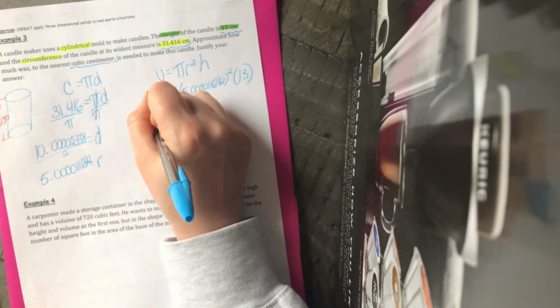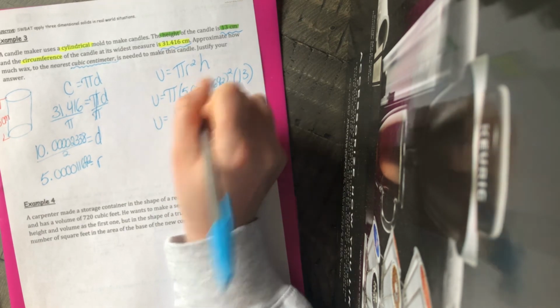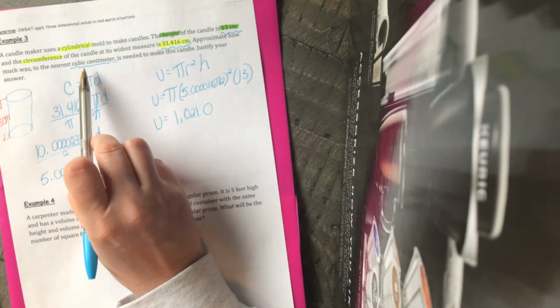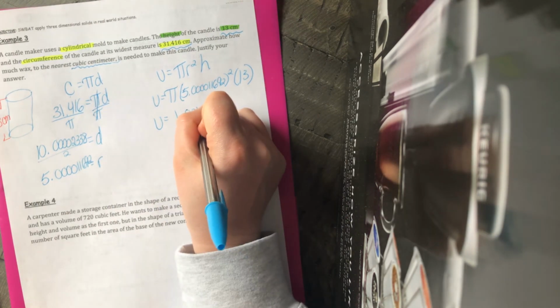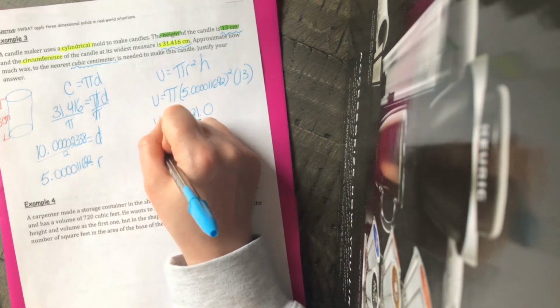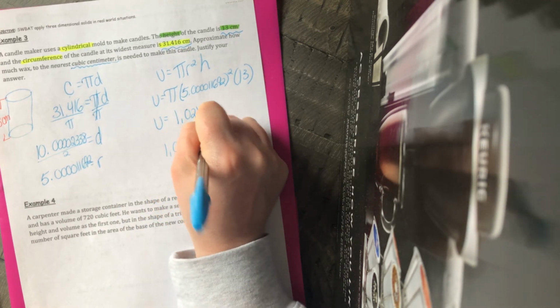When you type that whole thing into your calculator, you should be getting 1021.0. And again, it says to the nearest centimeter. So I rounded to the nearest whole number, which means I'm going to stop right here. That would give me 1021 centimeters cubed.